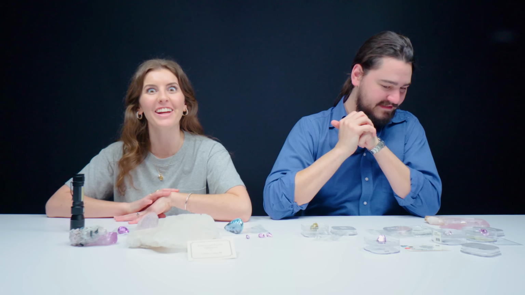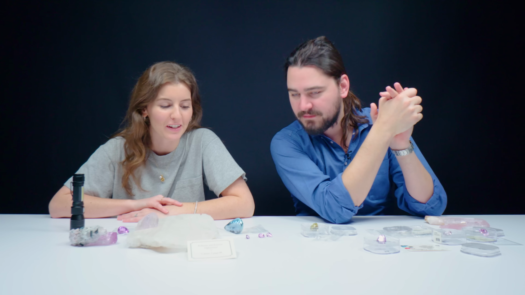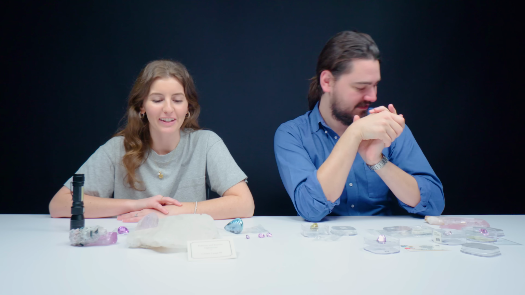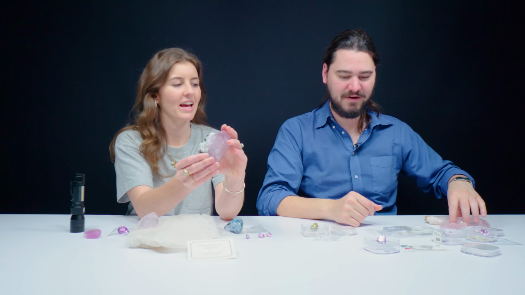Sensitivities to light. So we are gonna put them in a nice dark location. But first, of course, we have to take a closer look. For mine, I'm going to choose this. You're going rough? Okay, then I better go faceted.